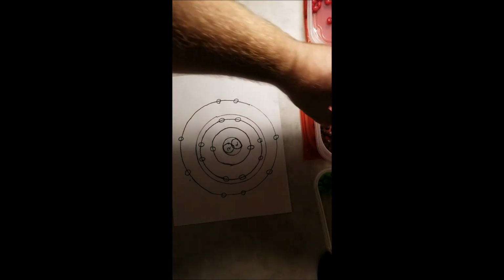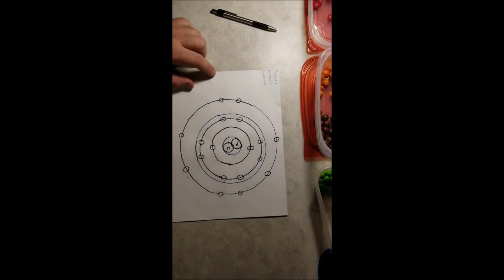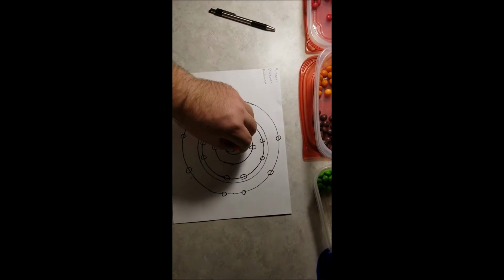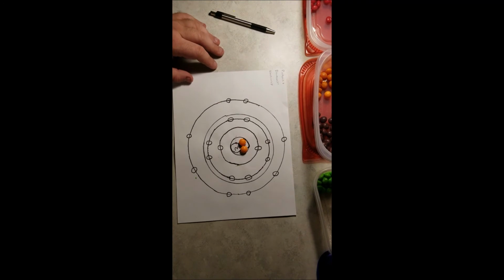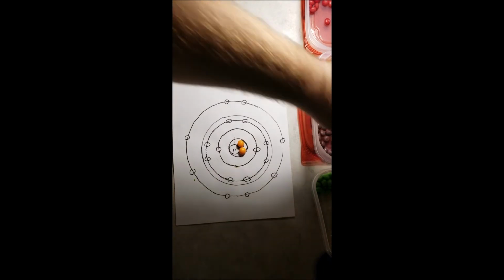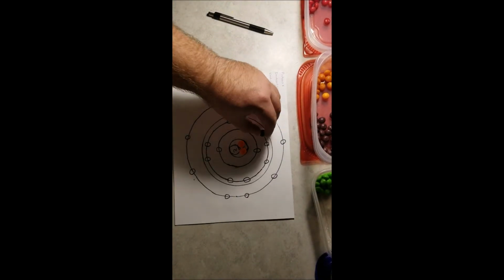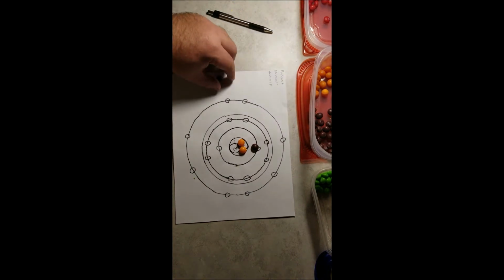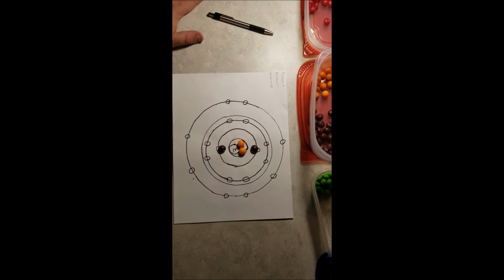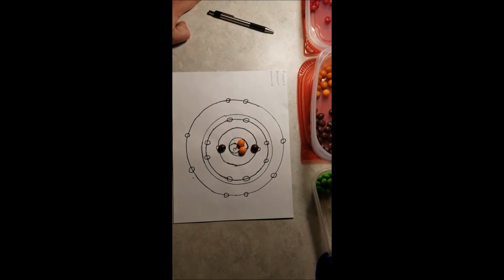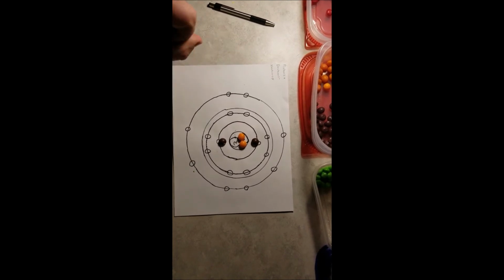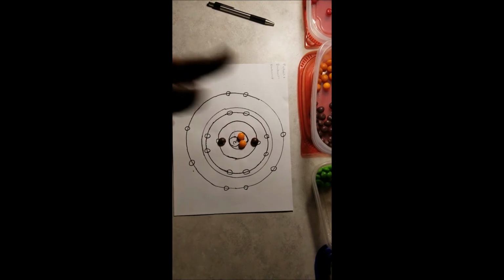helium. Helium has an atomic number of 2. So we're going to get 2 of our protons. As I said, for every proton, you need an equal number of electrons. And as said before, you must fill the lower orbitals first. Now, our atomic mass for helium is 4.0 something, so we're going to round to 4.